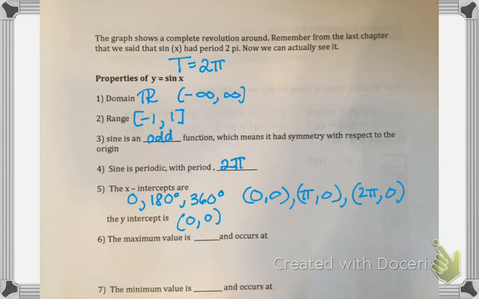The maximum value is positive 1. And if we look at our graph, we see that it hits 1 when we have pi over 2. So it occurs at pi over 2. So my angle is pi over 2, I get the value 1. The minimum value occurs at negative 1, and it occurs at 270, which is 3 pi over 2. Okay, so those are just some facts about the graph. And like I said, when you see it, a lot of things start making sense. Like the domain, all real numbers, got it. Range, negative 1 to 1. Sine is odd, and it's periodic with a period of 2 pi.